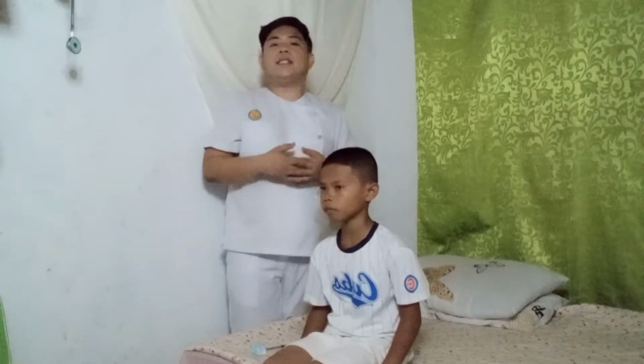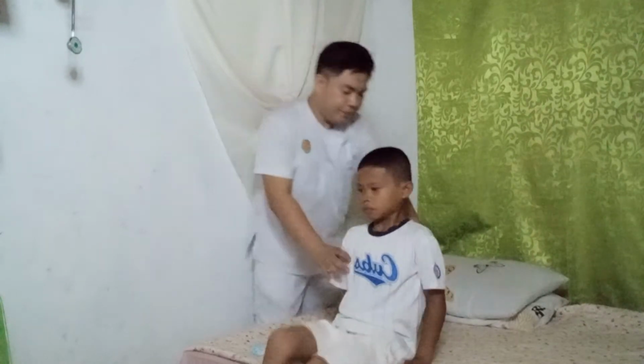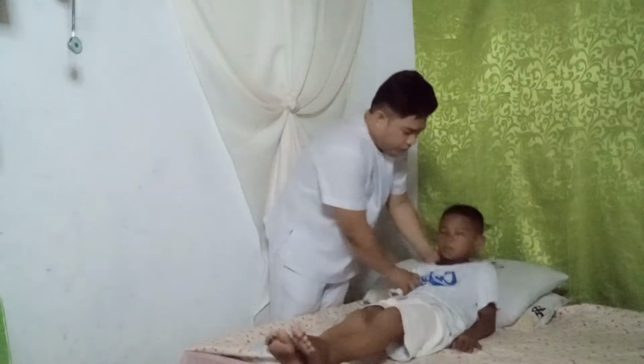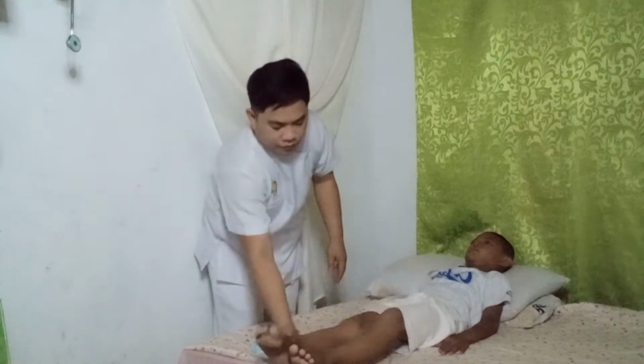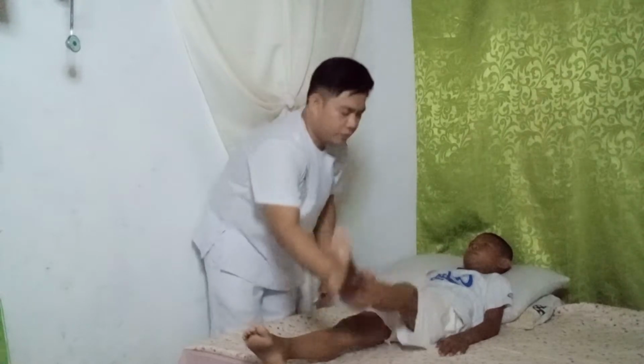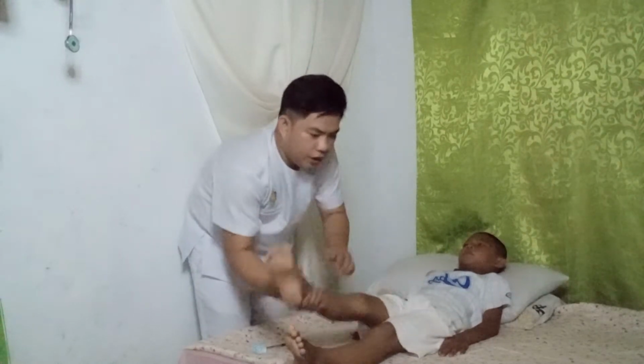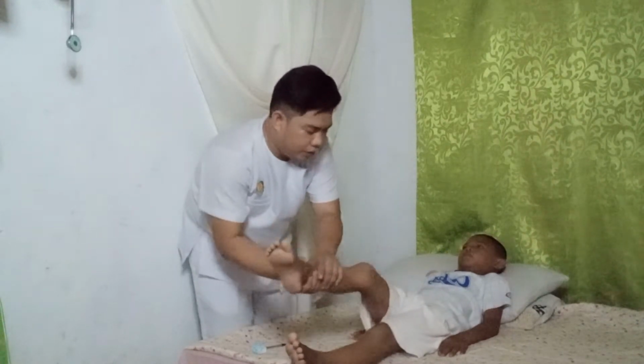Next is the hip muscles. The client is supine, both legs extended. Then the client raises one leg at a time while you attempt to hold it down. Higa po, sir. Baba mo. Higa, sir.